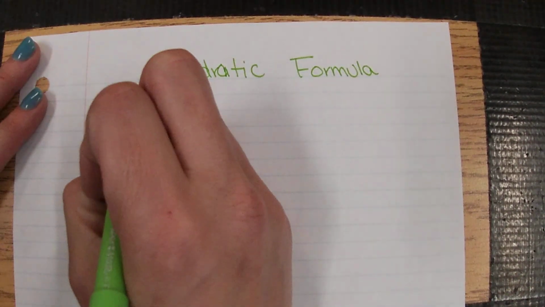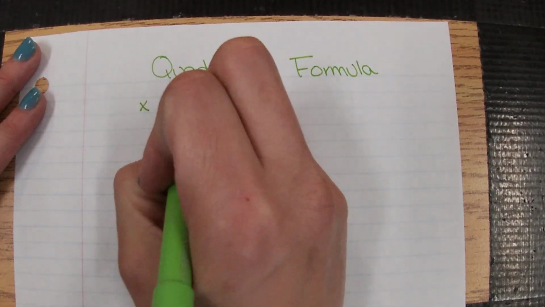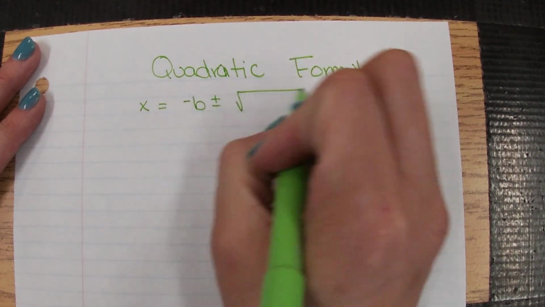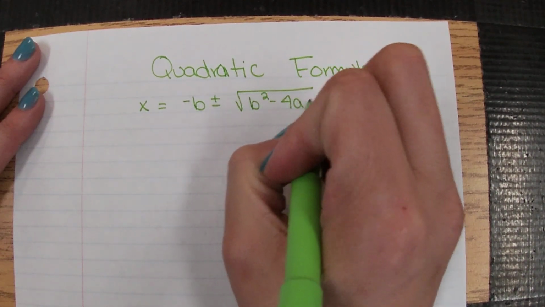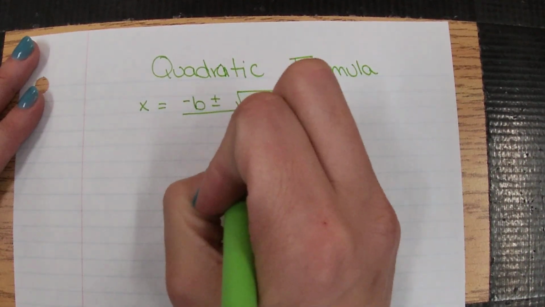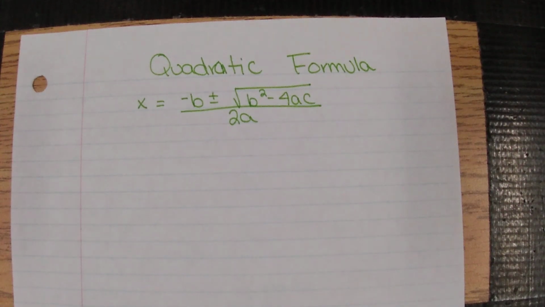Our formula is still the same. x equals negative b plus or minus the square root of b squared minus 4ac, all over 2a. Our process is even still the same.